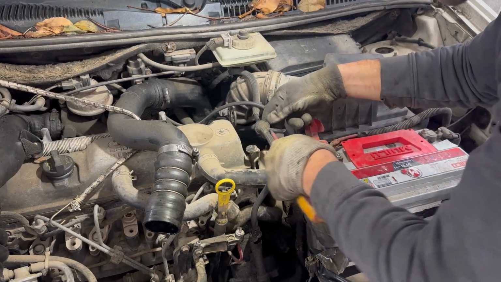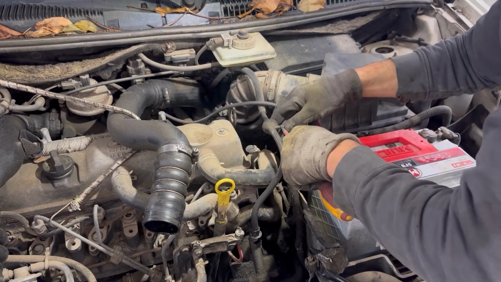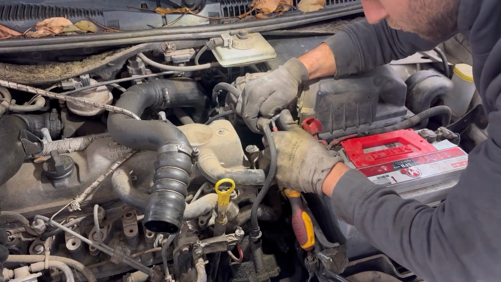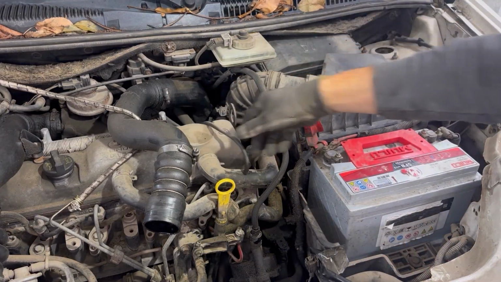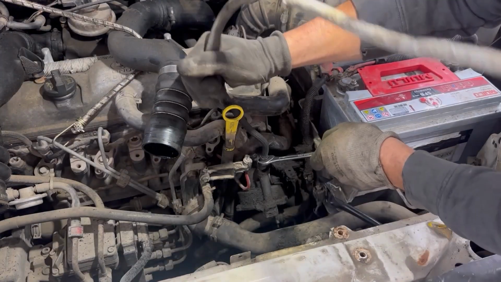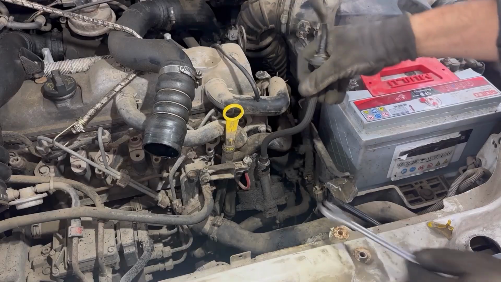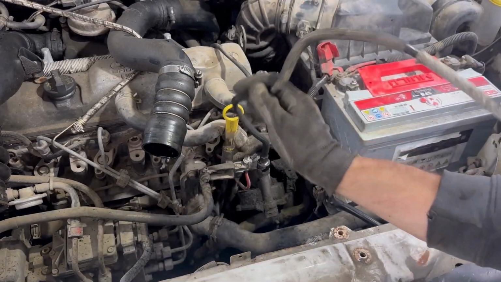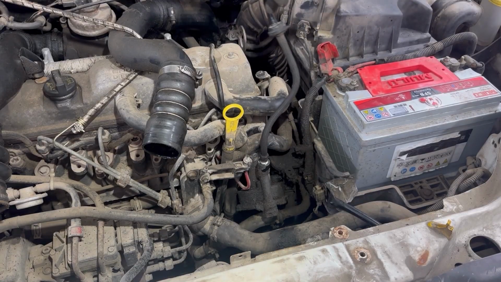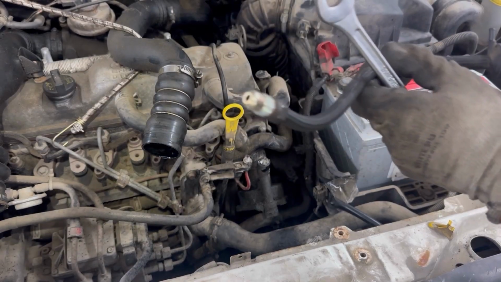We also need to remove that small vacuum line as well. And now we're going to use a wrench and remove the vacuum line from the vacuum pump. And that's the vacuum line removed.